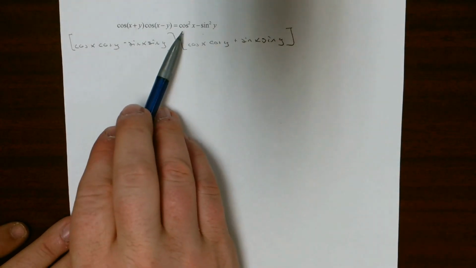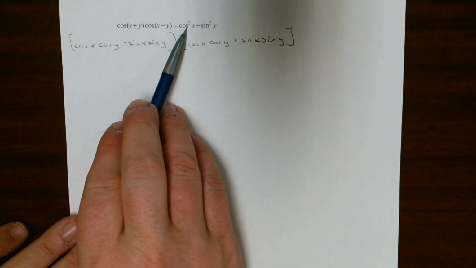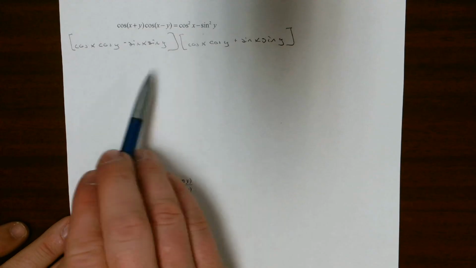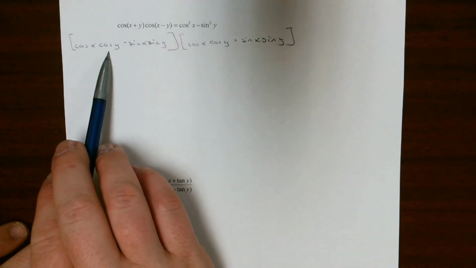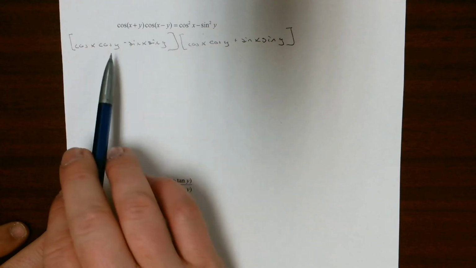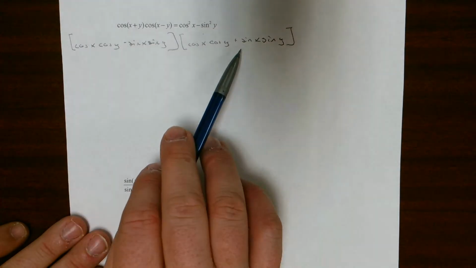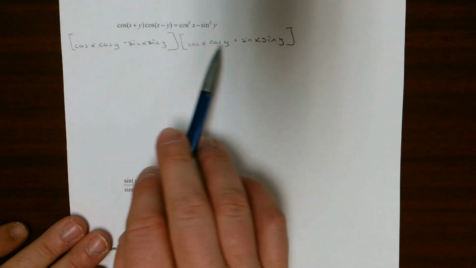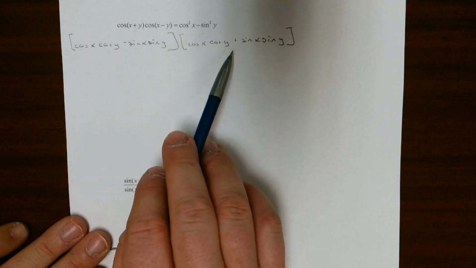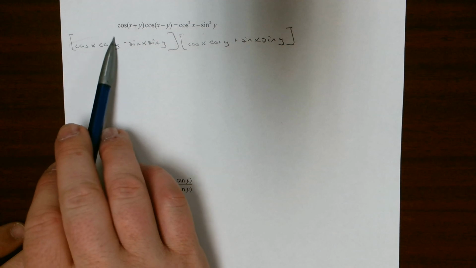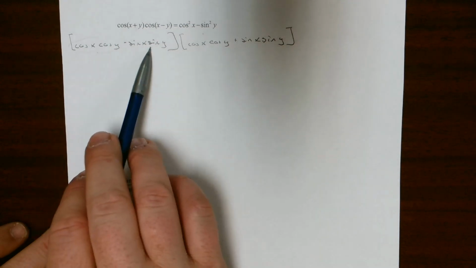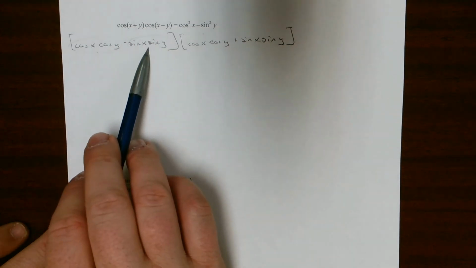I'm not going to write it out right now, but obviously we need to get that to equal cosine squared x, sine squared y, which it does not. But looking at this, we're like, oh okay, again we're visited by our good friends, the binomial conjugates. And when we multiply binomial conjugates, we get a difference of squares. So we're not going to have a middle term. It's simply going to be this thing squared minus this thing squared.